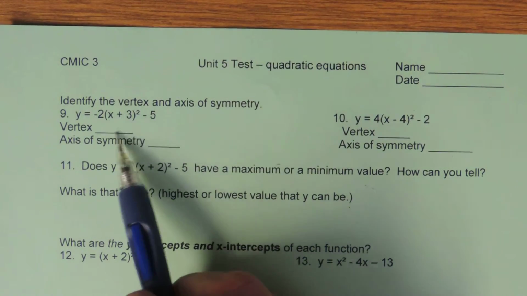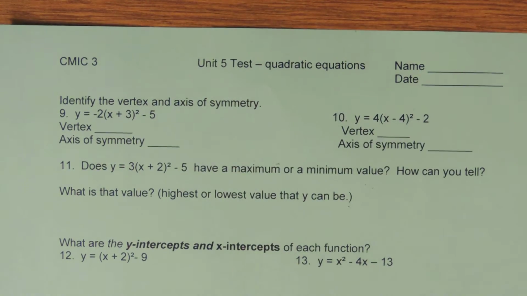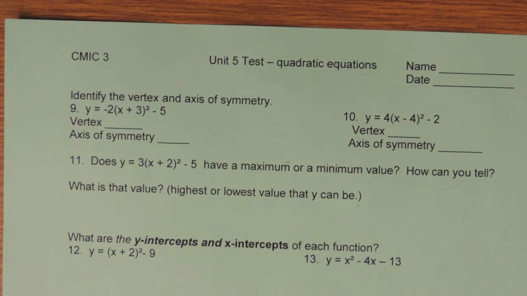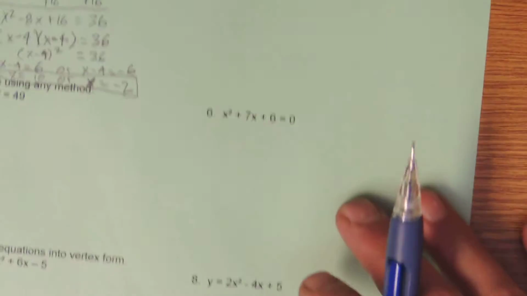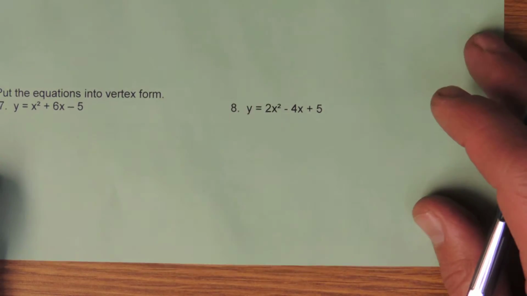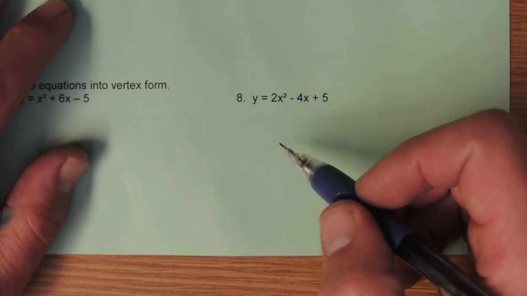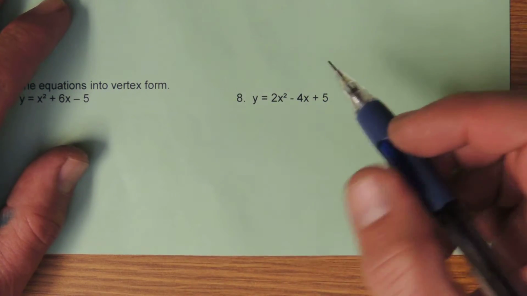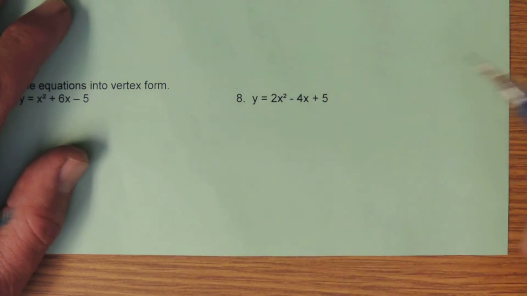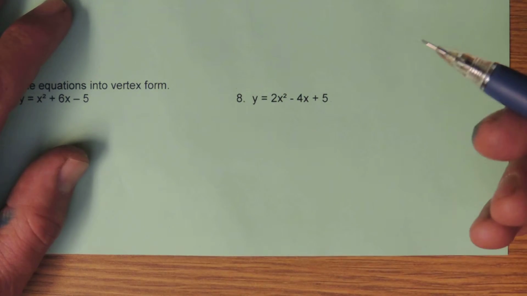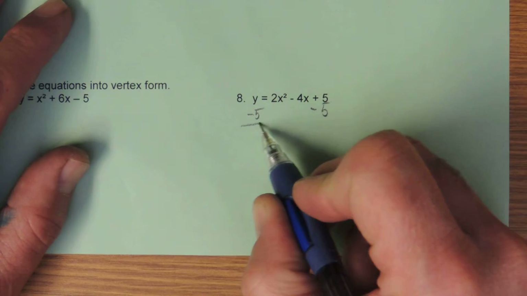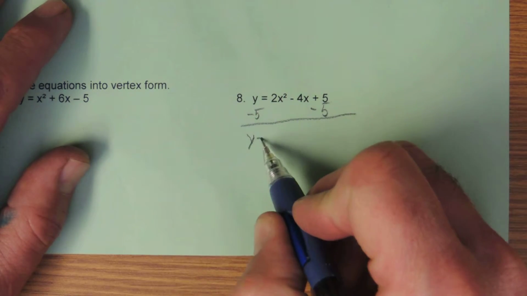The vertex form has a binomial squared. In order to get a binomial squared, I need to have a perfect square trinomial. To get a perfect square trinomial, I'm going to take this and get my x squared and my x by themselves. I need to isolate that before I can find a perfect square trinomial. The first thing I have to get rid of is my 5. And I'm going to temporarily park it on the other side.